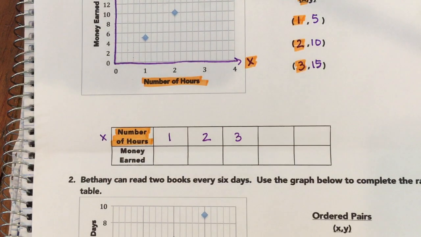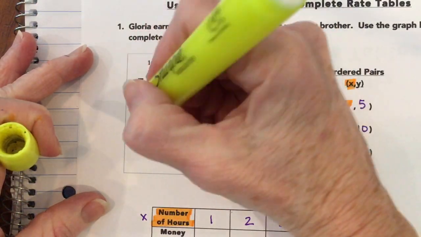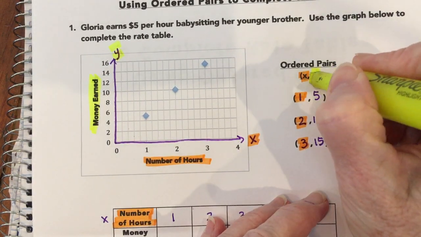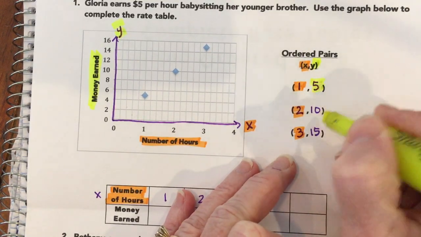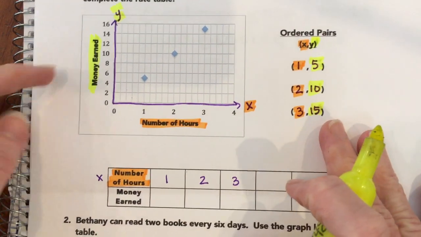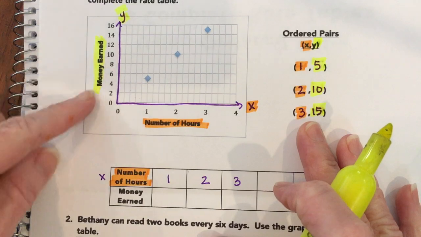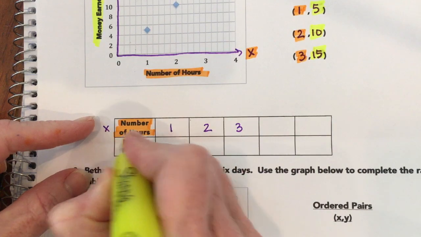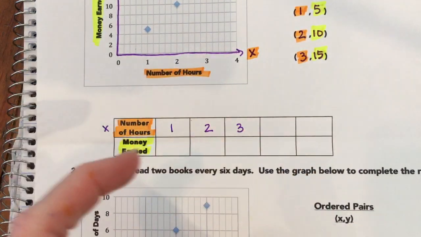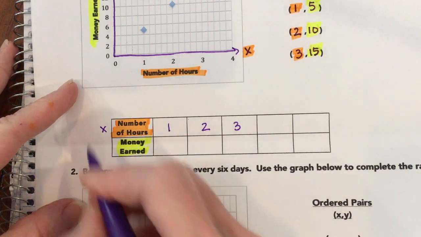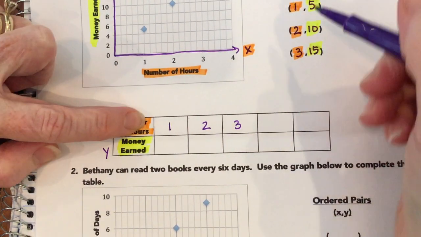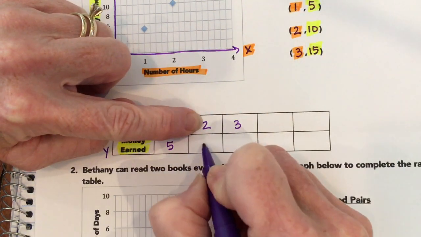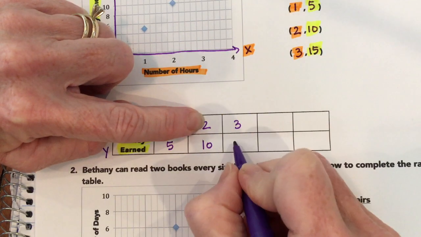And then my y values, my y coordinates, came from this axis, money earned, so right here. I put my y values in my ordered pairs over here, so I had 5, 10, and 15. Again, I just want to make sure the money earned and these numbers all go in the right place in my rate table. So I can see that money earned is the second part of my table, and that's where I'm going to put my y values. When x was 1, y was 5. When x was 2, y was 10. And when x is 3, y was 15.